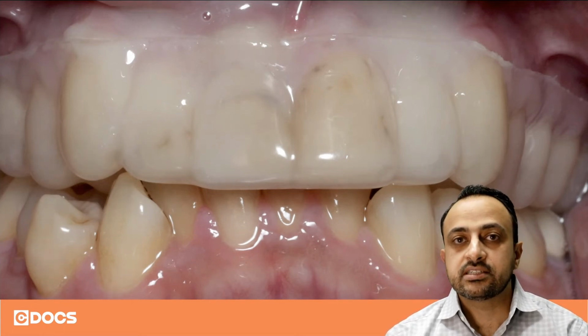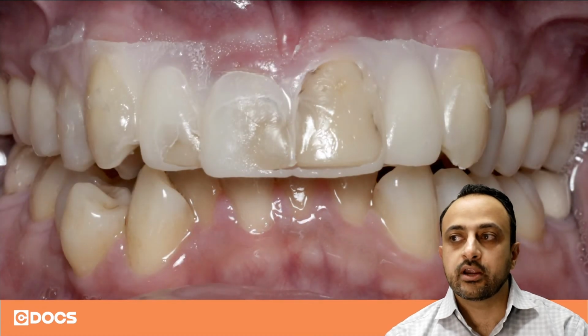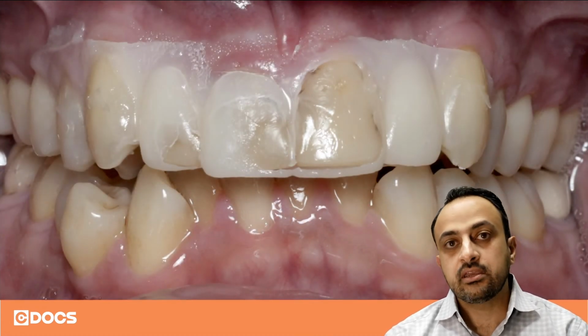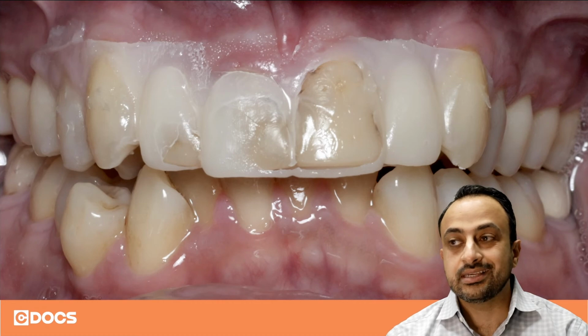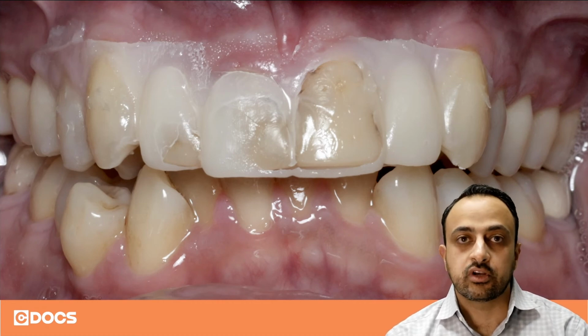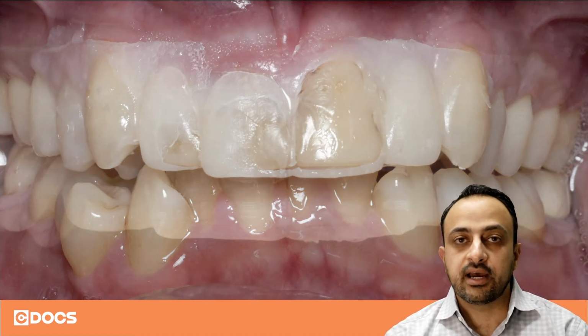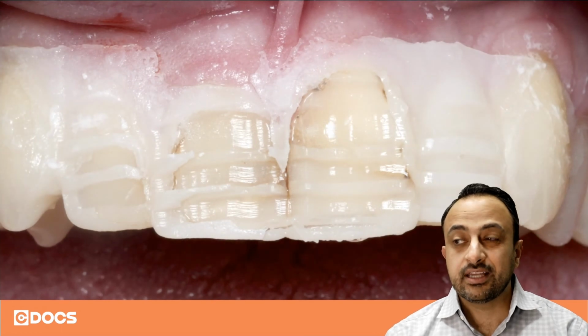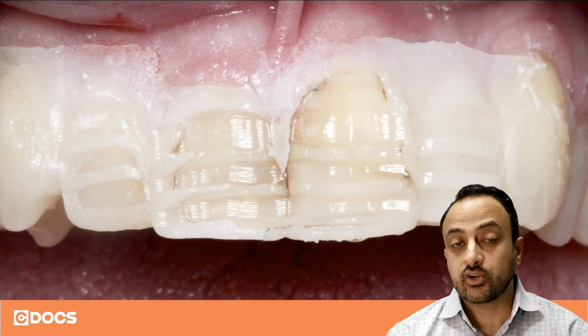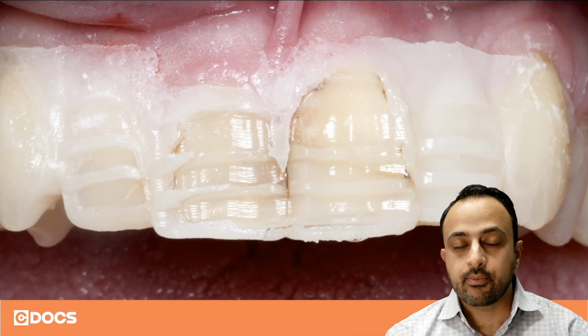What this does is it gives me a reference point of where the final restorations are going to be and where the current teeth are. So I can see exactly where it's going to be additive and where it's going to be subtractive. I simply take my depth cutting burs, make my depth cuts through the transferred bisacryl, and then I finish my preparations after that.